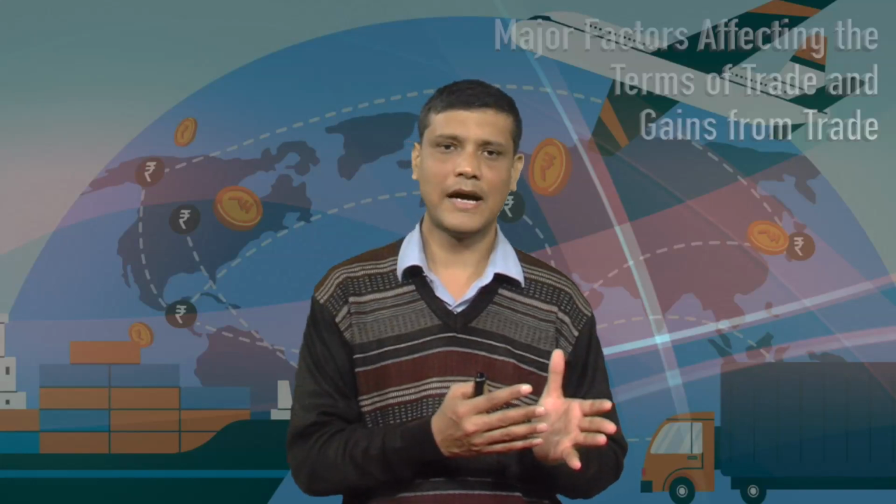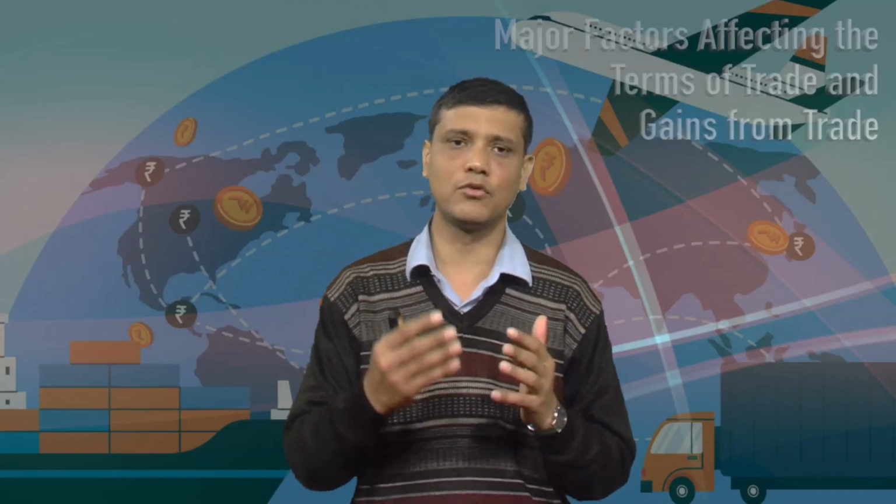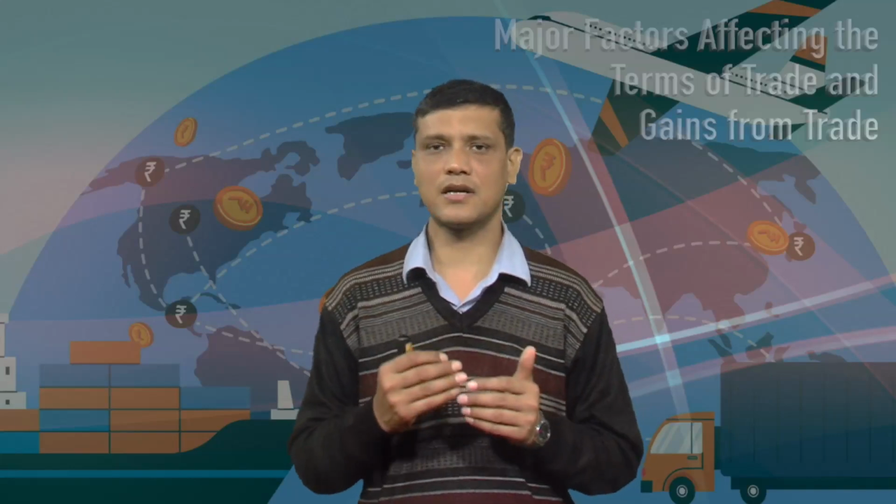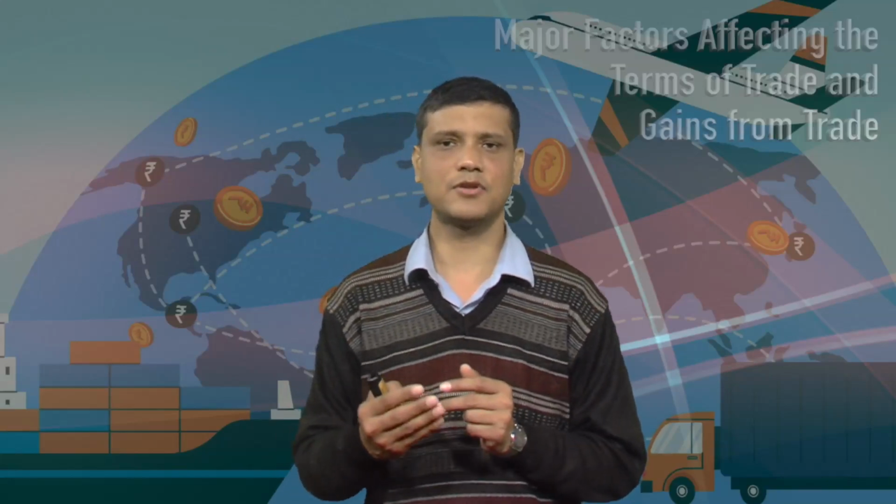In this situation, England would export less cloth to Germany and its demand for Germany's linen would also fall. Thus, England's terms of trade would improve. On the contrary, a change in England's taste toward Germany's linen would increase its demand and hence the terms of trade would deteriorate for England.